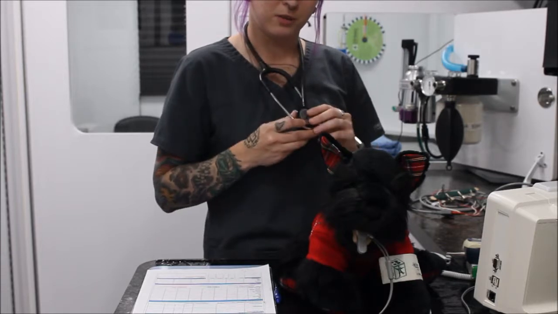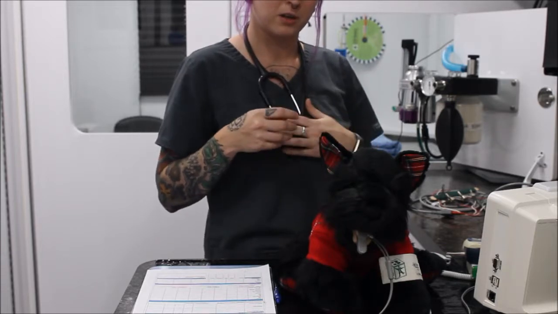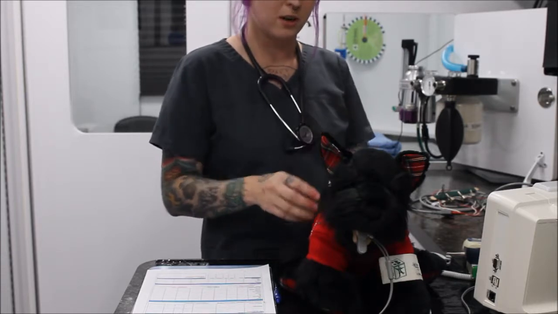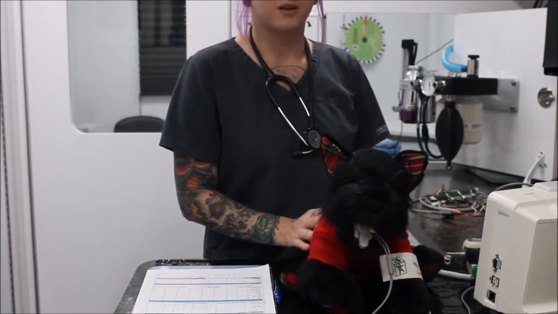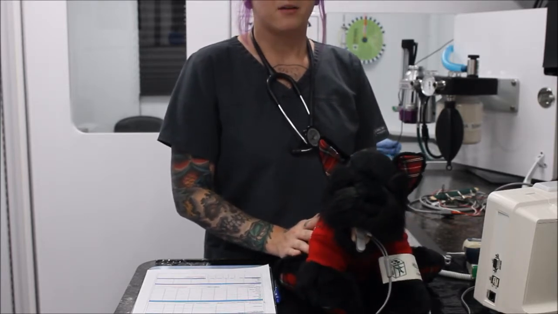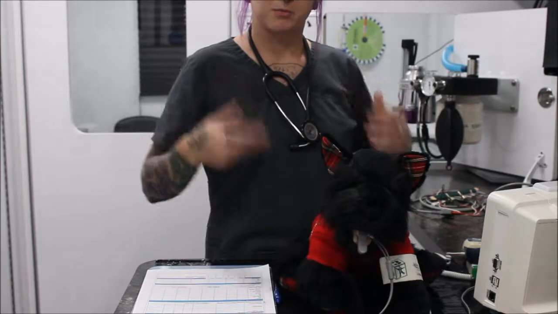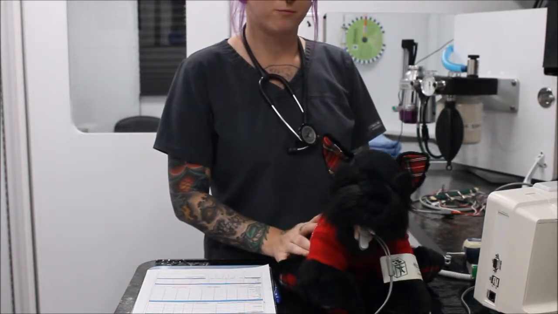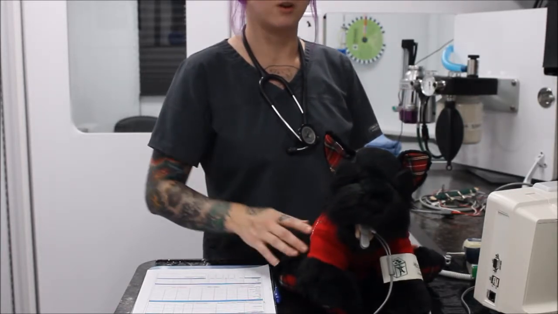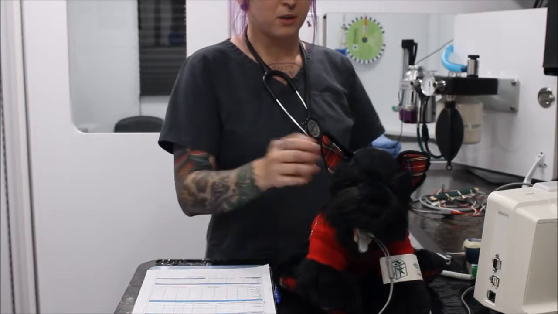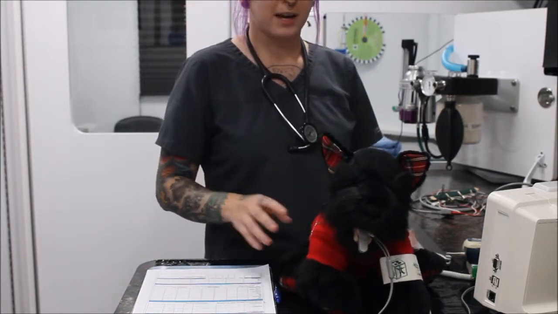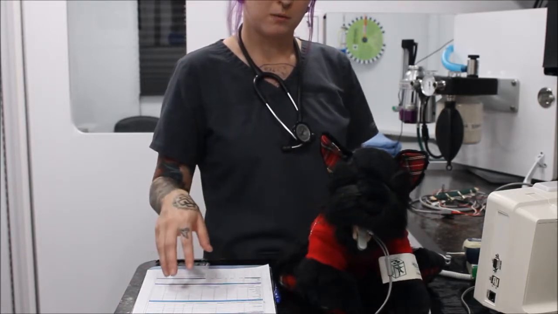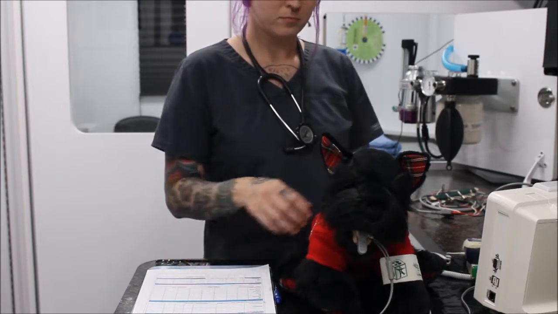And you can also listen with your stethoscope if you can reach in there during the procedure. So basically, one way to get the respiratory rate is by counting the respirations for usually about 15 seconds and multiplying that by 4, and that usually gives you your respiratory rate. So normal respiratory rate for dogs and cats is about 8 to 20 respirations per minute.